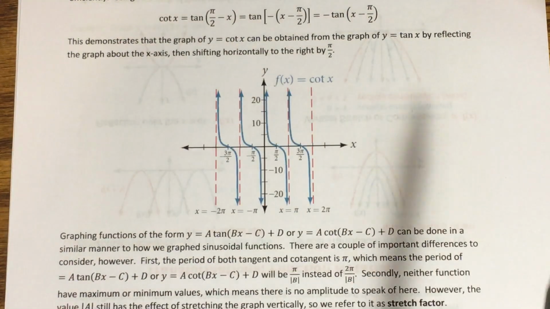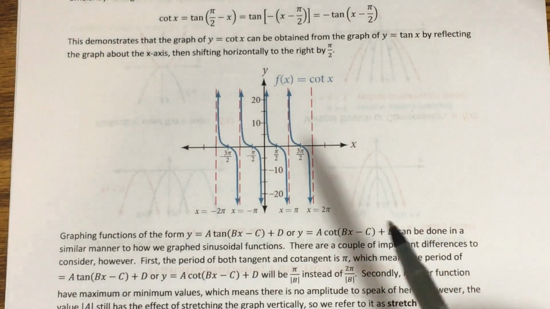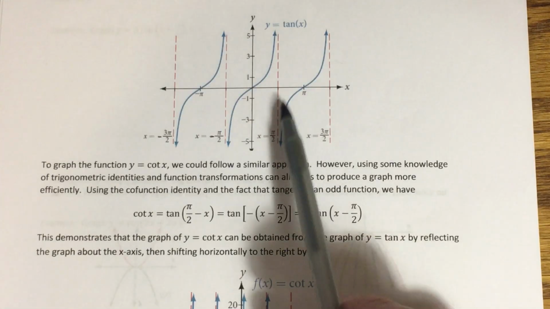This one is zoomed out a little bit more than the previous graph, which is why they look more narrow. But these graphs are technically not more narrow than these.